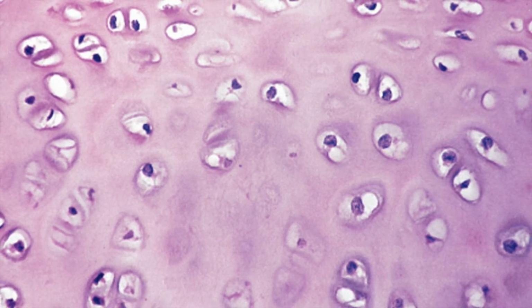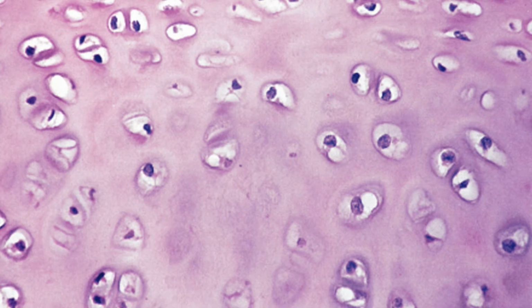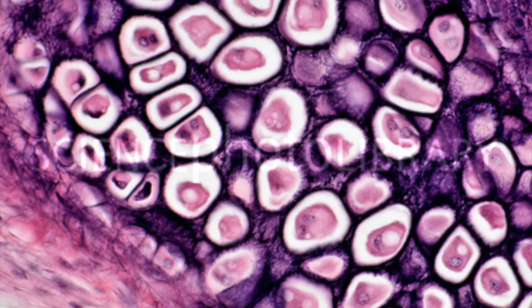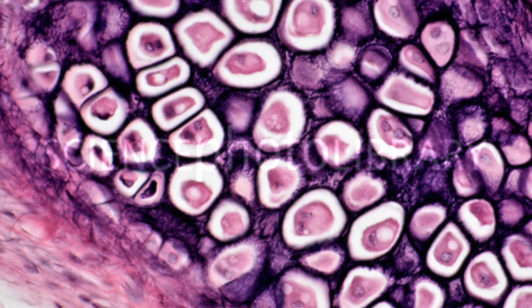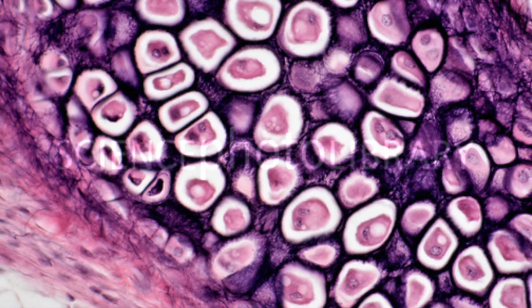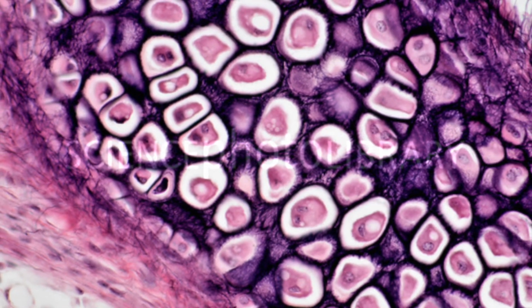The second type of cartilage is elastic cartilage. Elastic cartilage maintains the shape of a structure, but it still allows the structure to have great flexibility. An example of where this cartilage would be found is the internal ear. The third type of cartilage we're going to be talking about is fibrocartilage. Fibrocartilage's strength allows it to absorb compressive shock, and it is found in the discs of the knee joints.